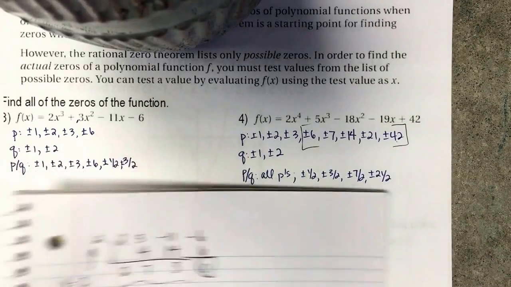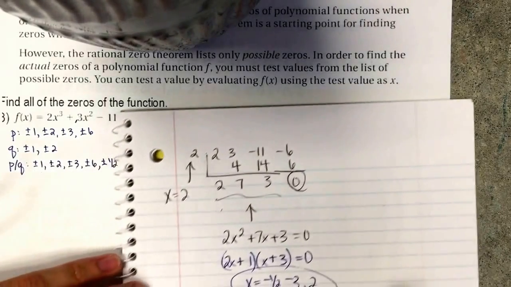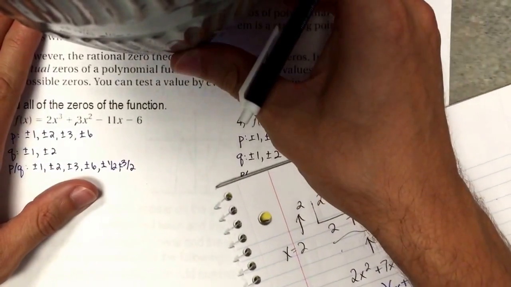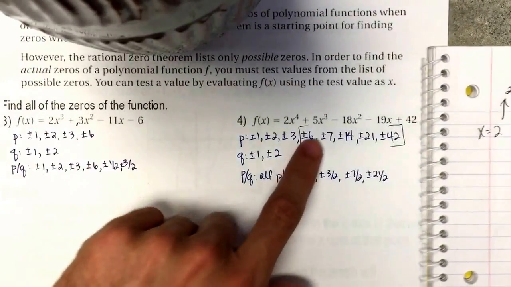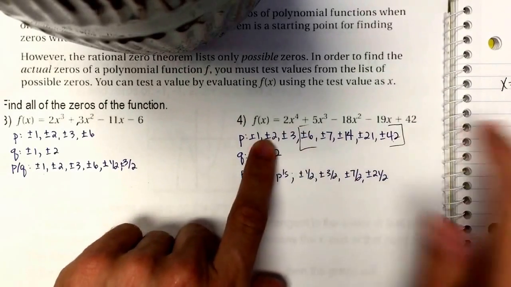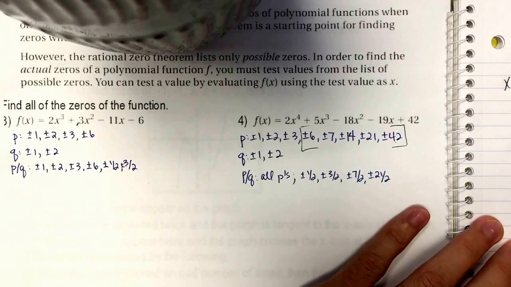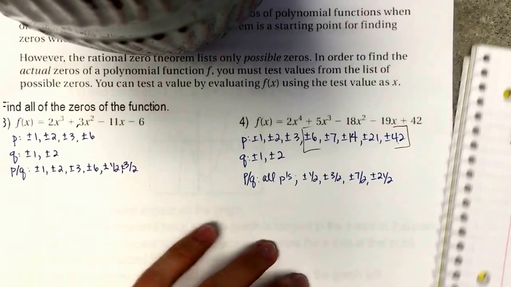So let's do some synthetic division and find out what we have to do in this case, because this one's a little different than the last one. Let's list out all my coefficients. Now notice there's nothing missing. We have a 4th power, we have a cube, we have a square, an x, and a number value.